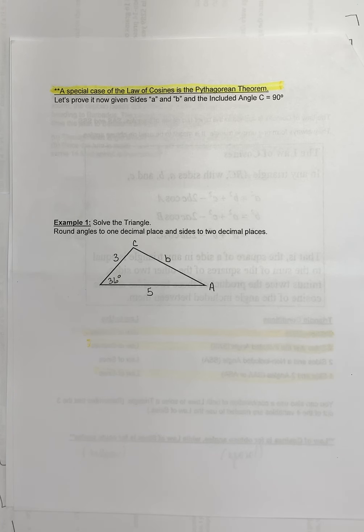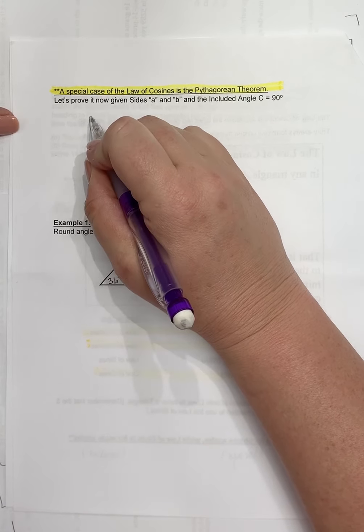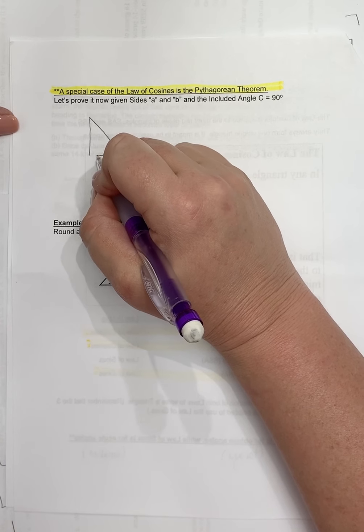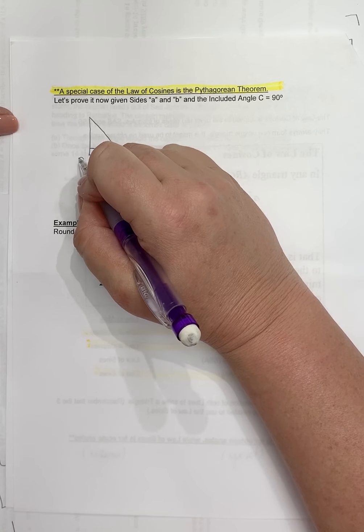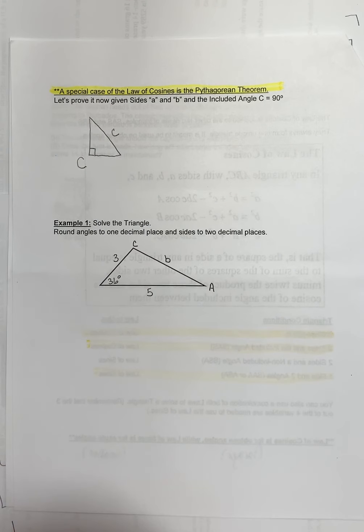So let's say that we are given sides A and B and the included angle C, which happens to be 90 degrees. Well, this tells me we have a right triangle. So I'm going to draw that. Here's my right angle, and I'm going to label it C. That means I have C over here.